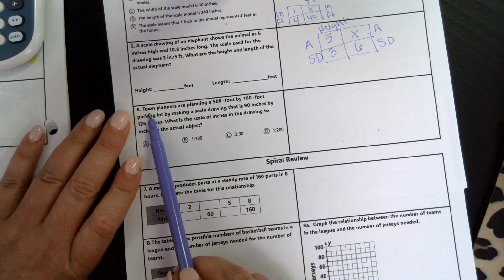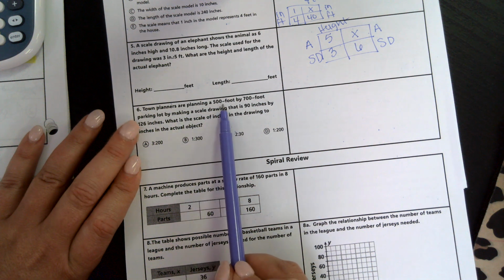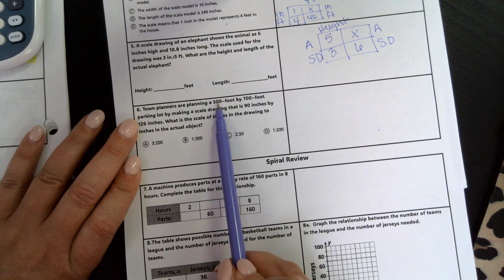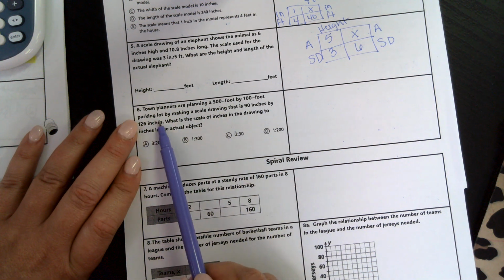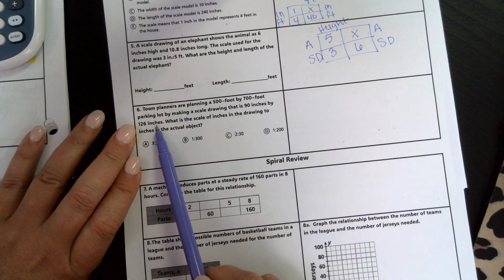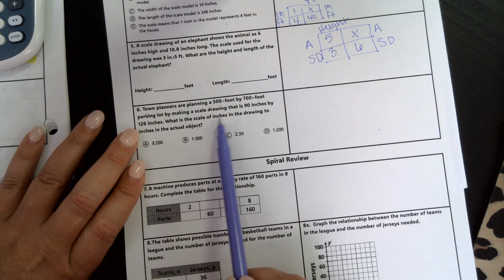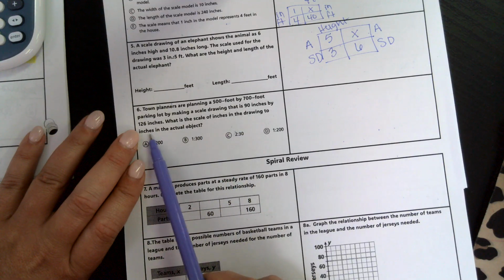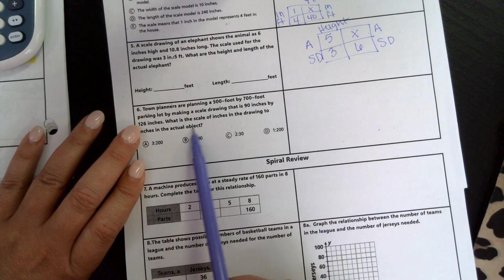All right, number 6. Town planners are planning a 50-foot by 500-foot by 700-foot parking lot by making a scale drawing that is 90 inches by 126 inches. What is the scale of inches in the drawing to inches in the actual job?